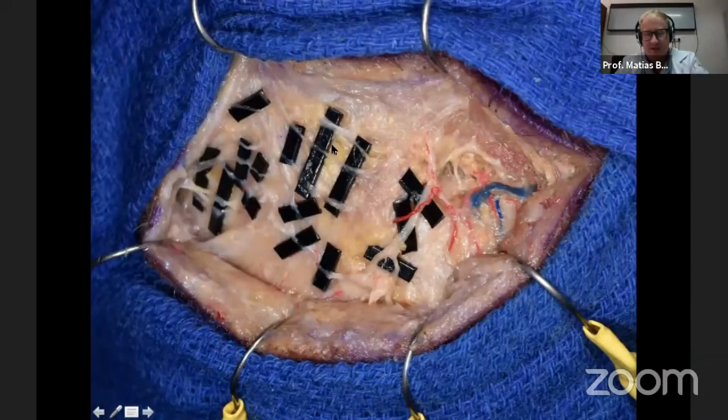As you can observe here in this dissection performed in the United States, here we have the supraorbital nerve, this is the medial border, and laterally we have many small branches of the facial nerve.